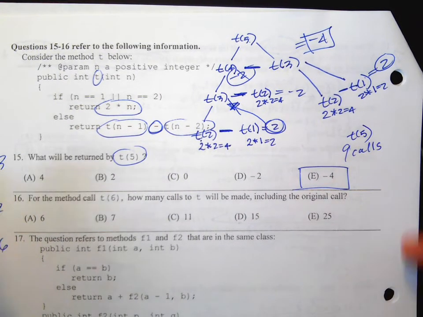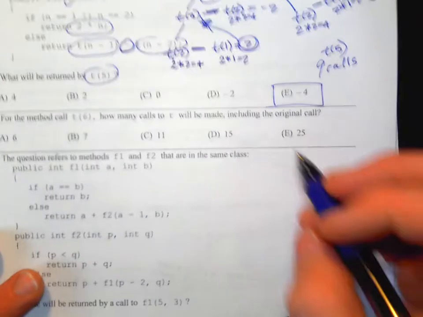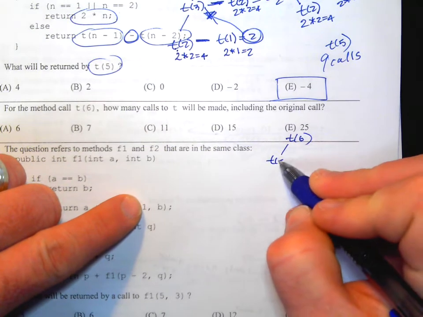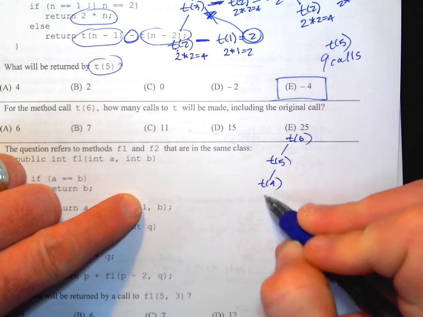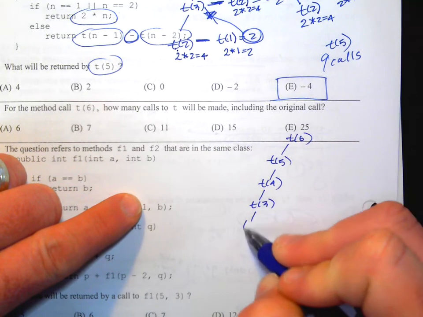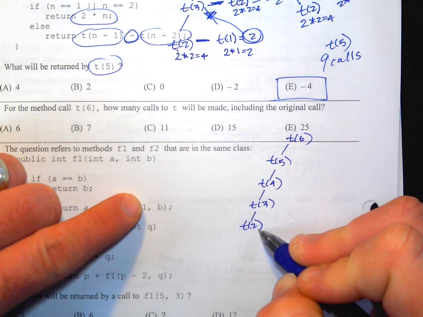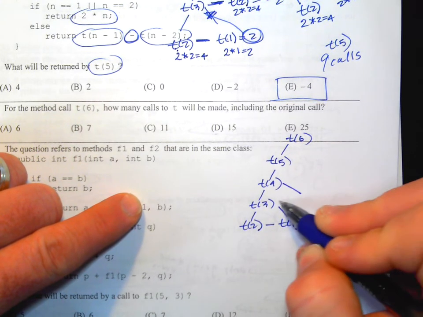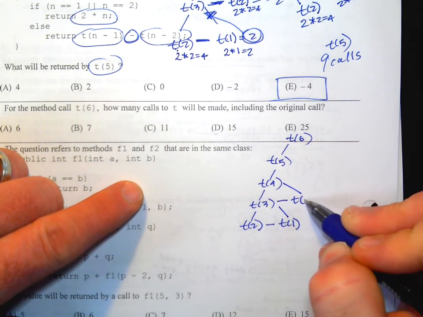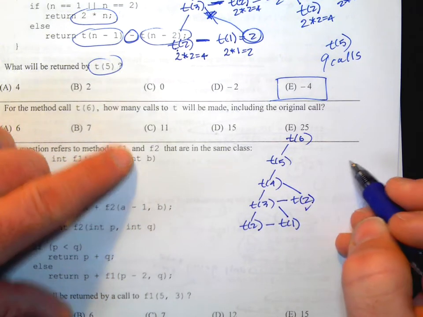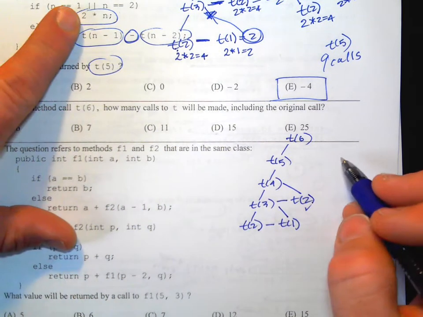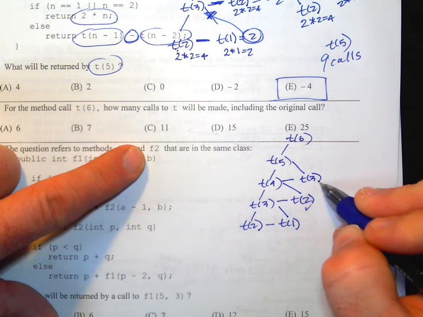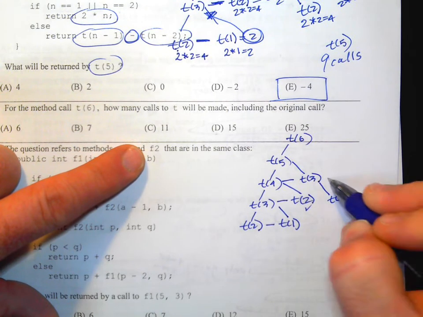Now T6, maybe we should just make another little picture real quick. T6 calls T5, which calls T4, which calls T3, which calls T2, which is done, minus T1. That's the other call to that. And this calls minus T2, which is done, right? T2 and T1 are the base case. This calls T3, which calls T2, and then minus T1.